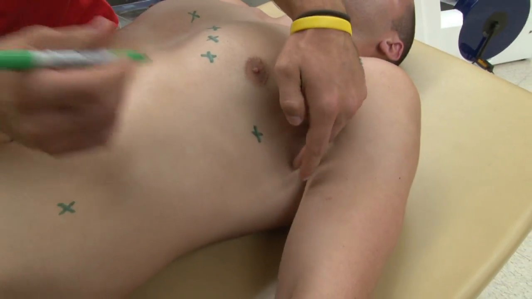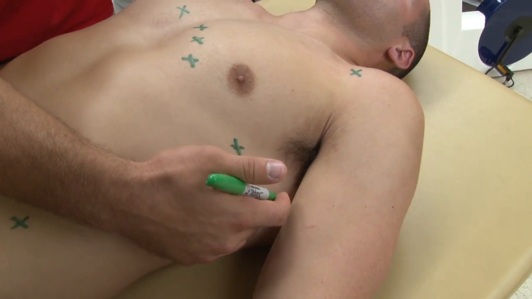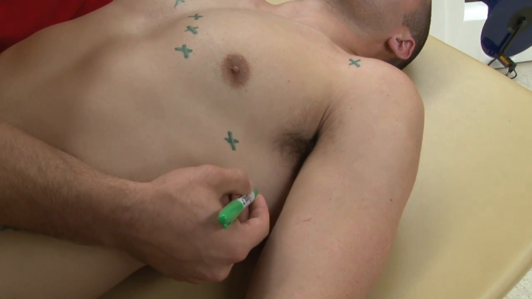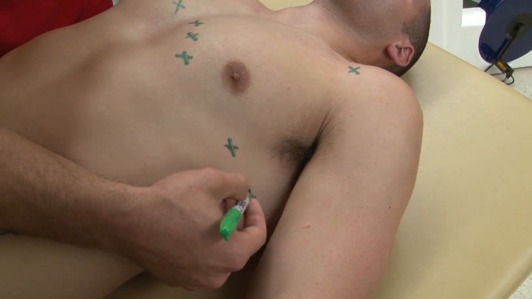Finally, we're going to mark where the V6 lead is going to occur, and that's going to be in the mid-axillary line, so the center of his armpit, the same level as V5. Now, once again, placement of this is critical for the ECG recordings to be correct. So don't just eye it up, palpate each anatomical position and place them in the correct spots.